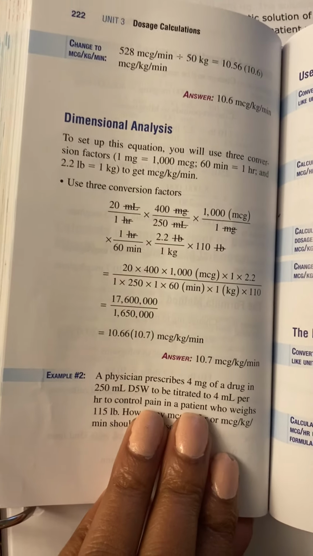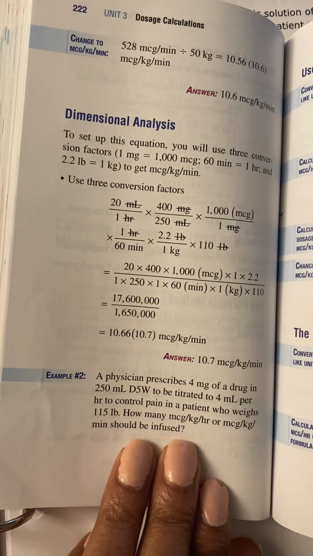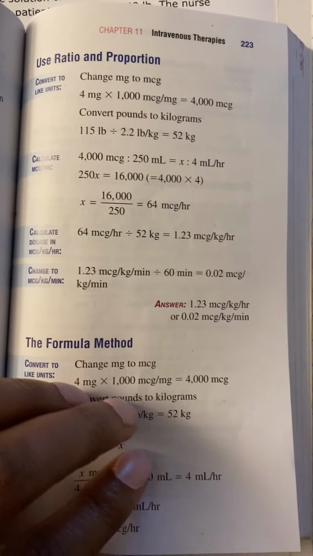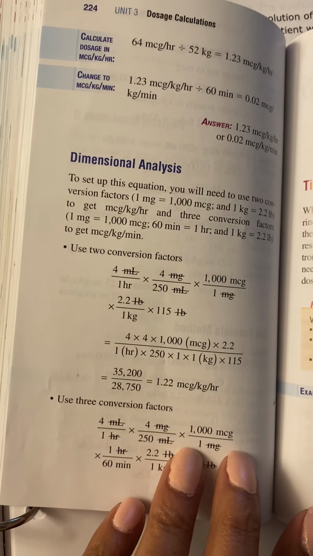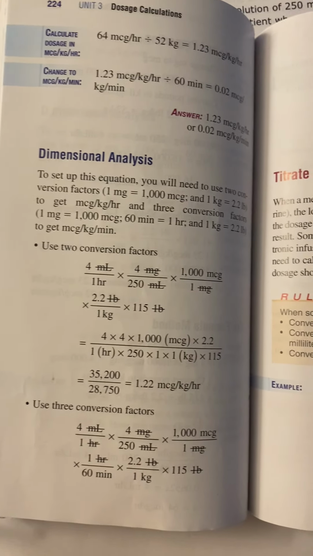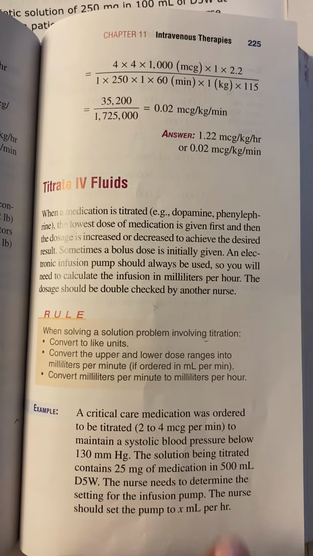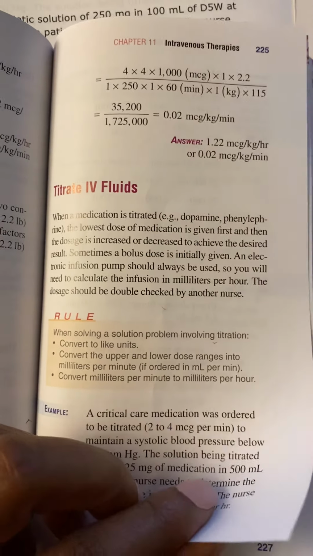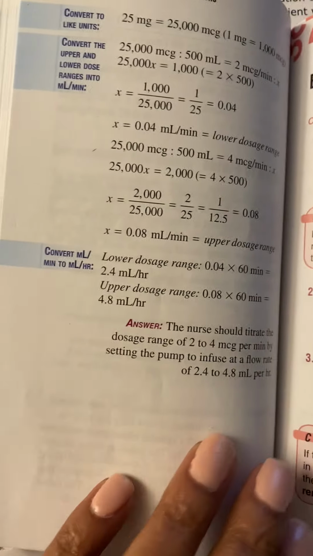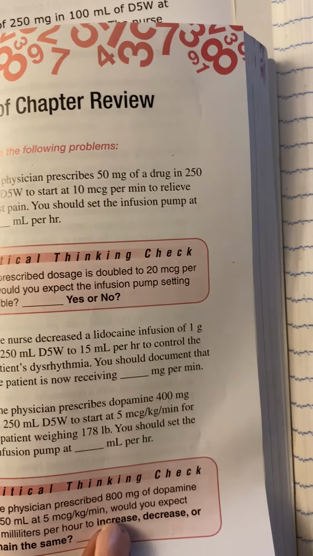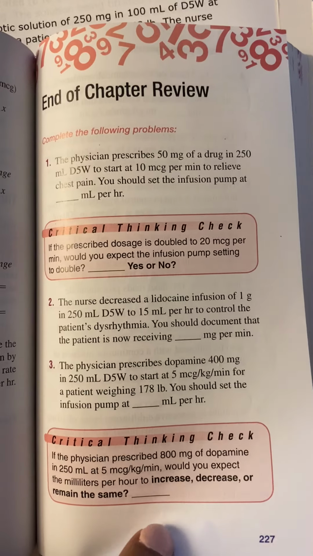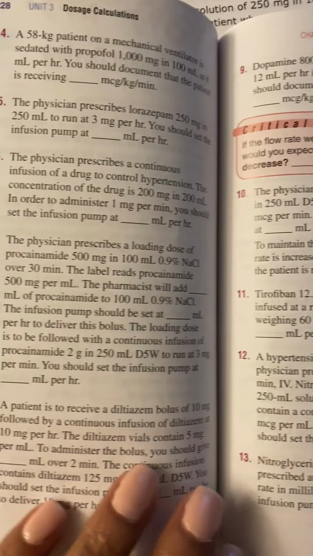These are just some examples in your textbook: titrated IV fluids, as well as your homework assignment.